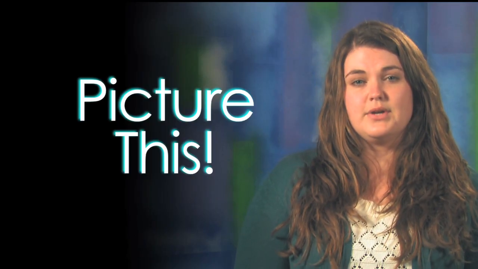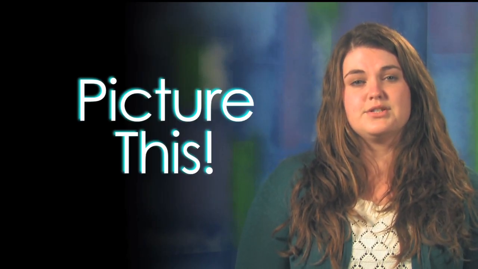Peer-to-peer discussion creates this kind of environment as the stress that may be associated with teacher or whole group discussion is removed and the student is able to safely discuss topics. Add Picture This to your direct vocabulary instruction to create a more meaningful connection for your students.